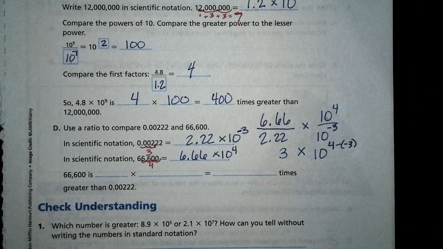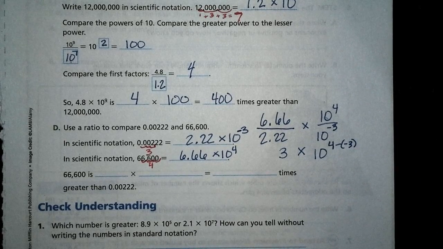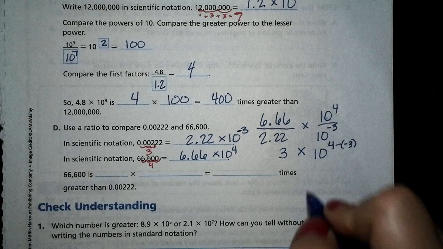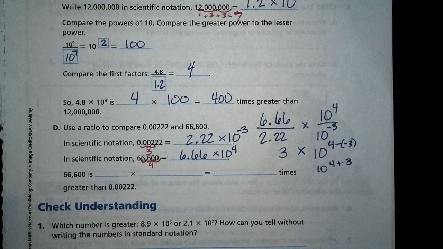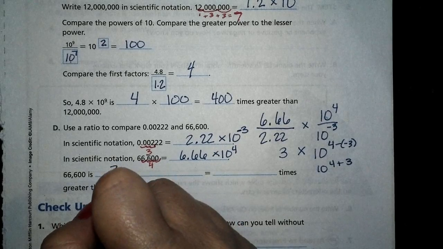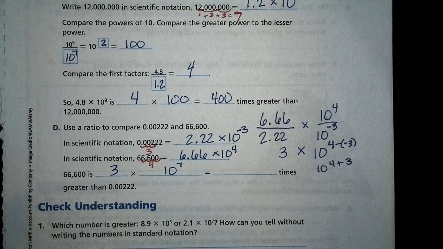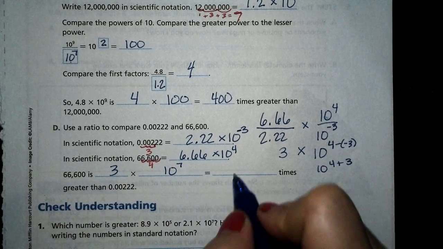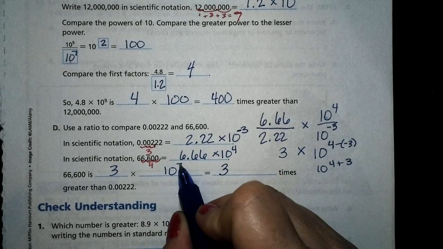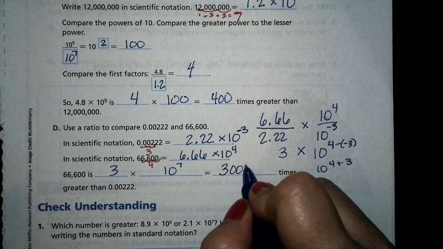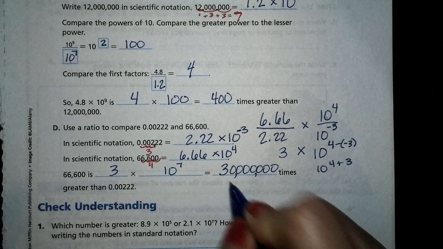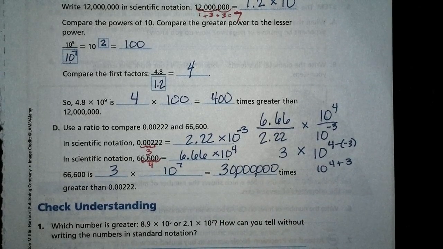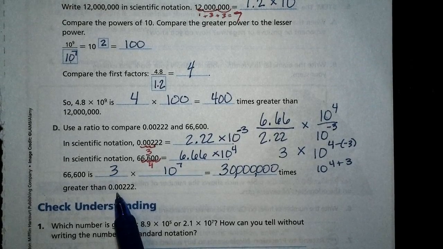All right, so 10 to the 4 minus negative 3 is the same as 10 to the 4 plus 3, which is 7. All right, so we get 3 times 10 to the 7th, which would be 3. And remember, we add 7 zeros. 1, 2, 3, 4, 5, 6, 7. And I'm going to put my commas in, so that would be 30 million times greater, which is to be expected because that's a really small number.